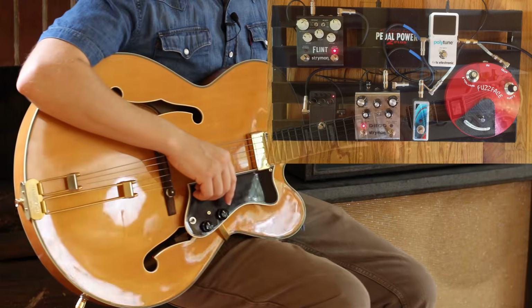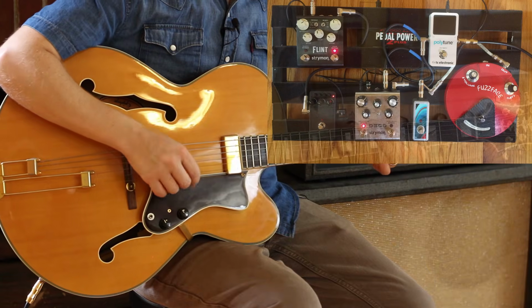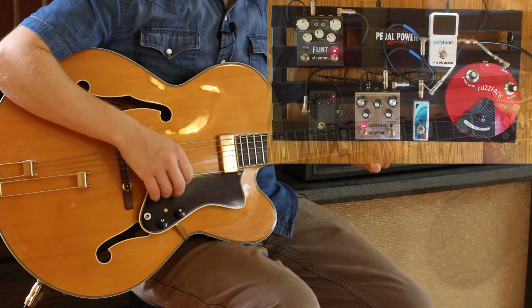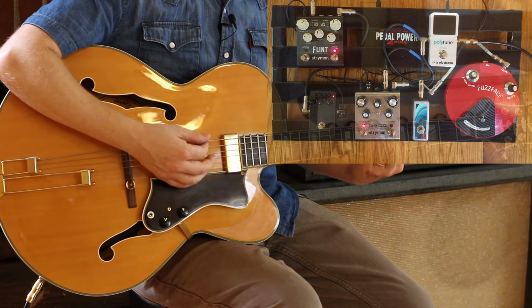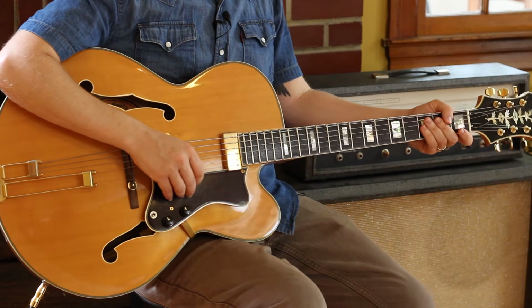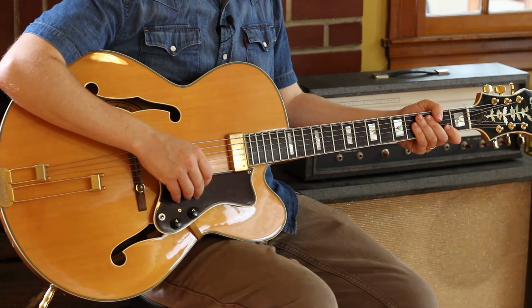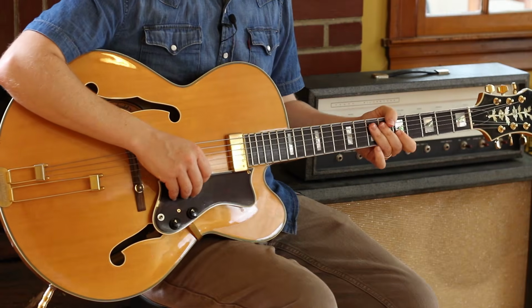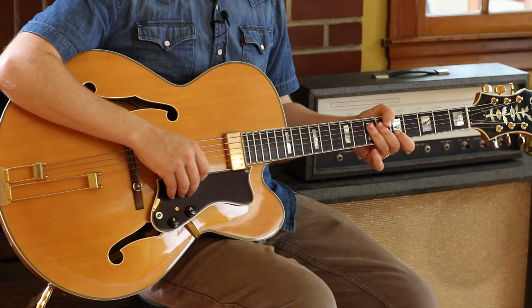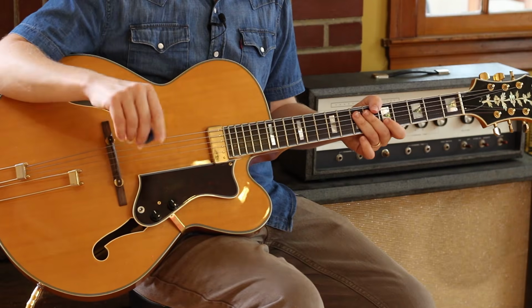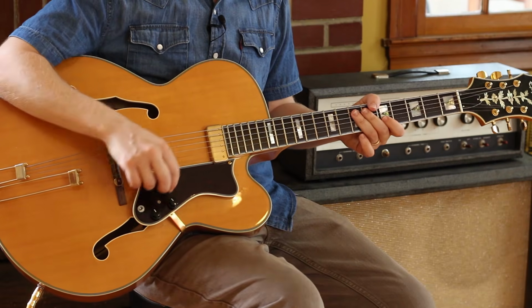I'm going into my board using my Strymon Deco for some tape saturation effect, my Strymon Flint for some reverb in the room. Thank you to Rode Microphones for helping me out with this beautiful NTR ribbon mic that I'm using. And there's a link in the description of this video that will walk you through the various things that I'm using in my signal chain to get these sounds.